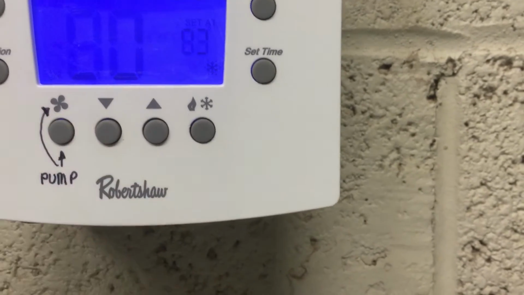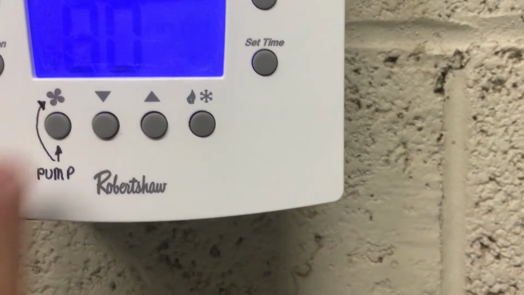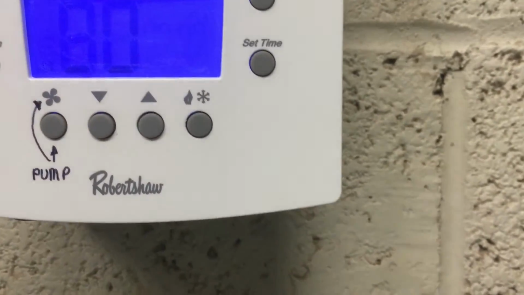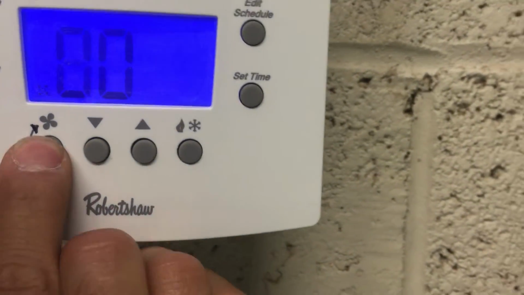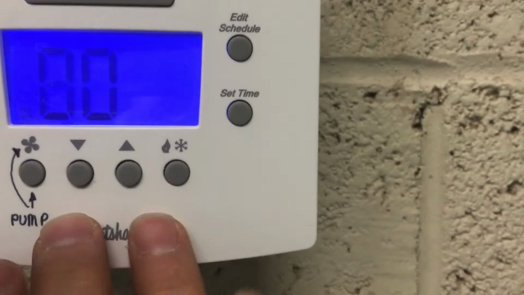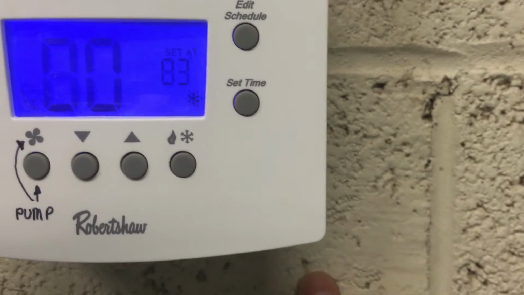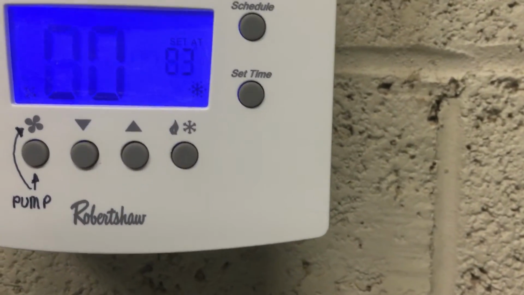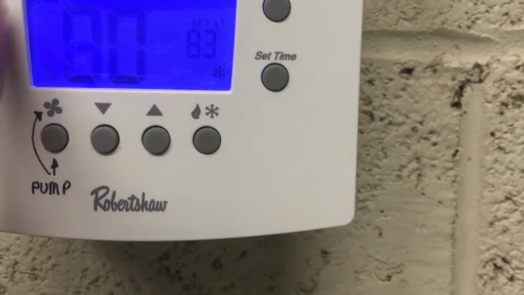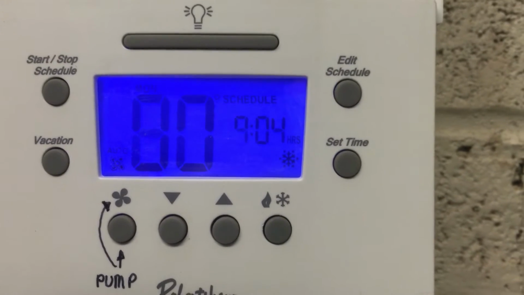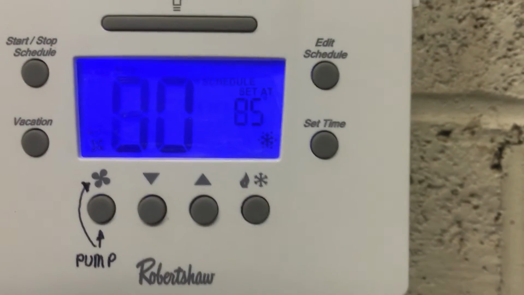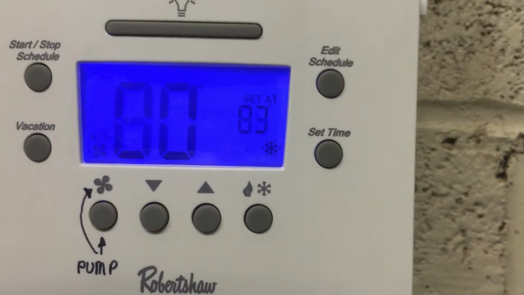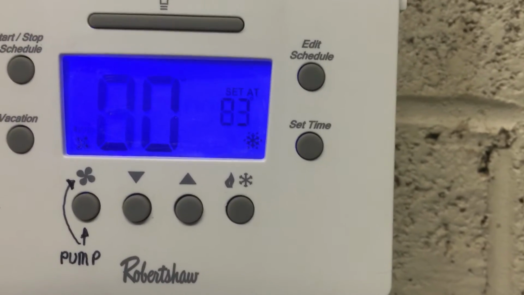As you can see, I'm gonna leave this in auto so that the pump is only gonna run when we are calling for cooling, all right? So let's leave that in auto. To adjust this T-stat, a couple things. You wanna make sure that you don't leave it in schedule mode. If you leave this in schedule mode, the system won't operate correctly because it's in programming mode. So to take it out of schedule mode, you hit the start stop schedule button.